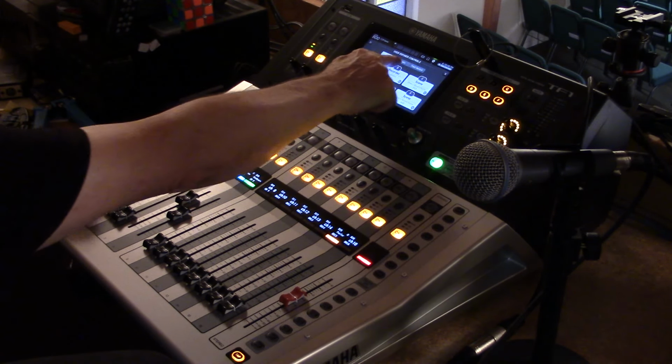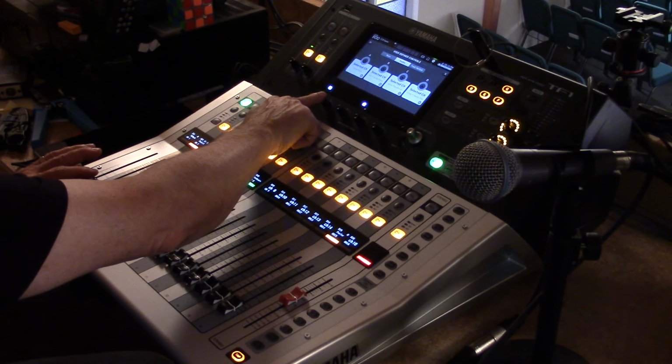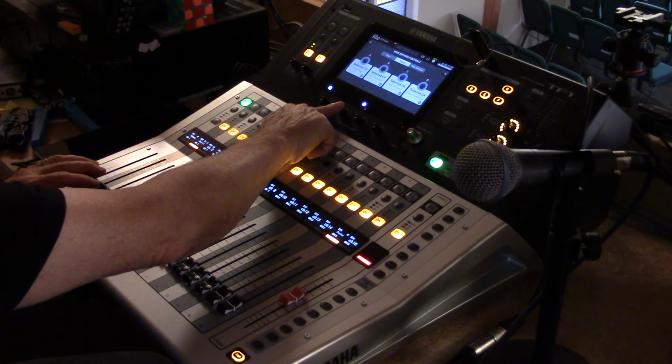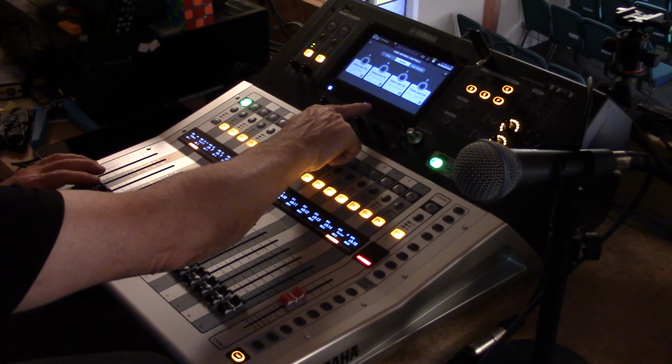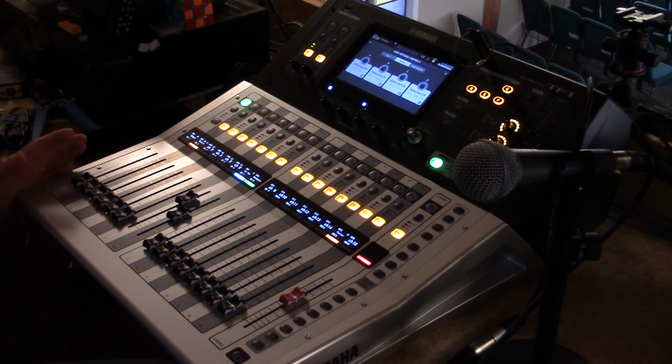So then you have knobs, and you can change, okay, input gain, input EQ, and one knob for gain, gate, and compressor. So you just select the channel and then start spinning those, and they work.